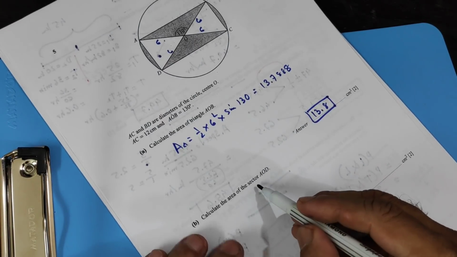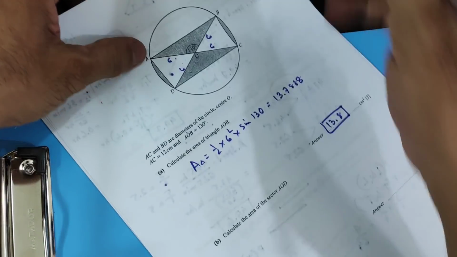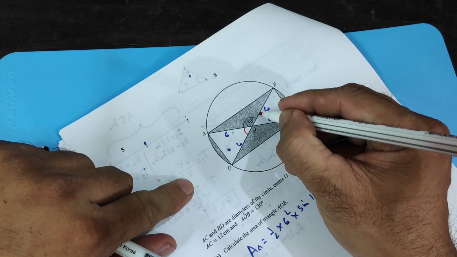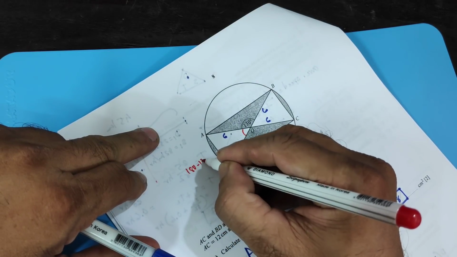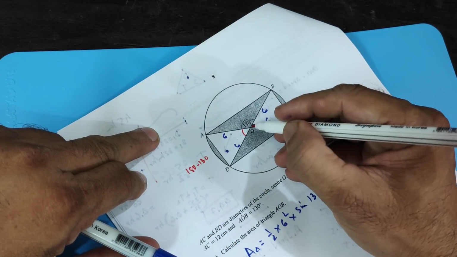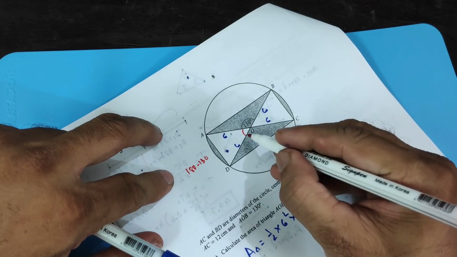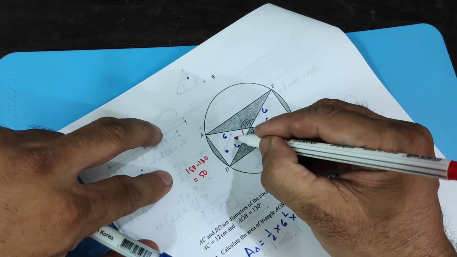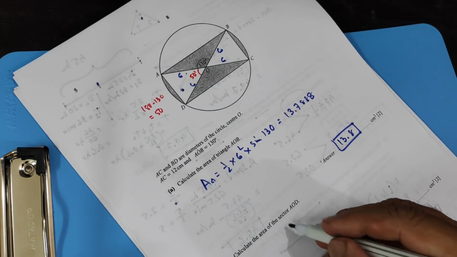Calculate the area of the sector AOD. Now I know that this angle over here should be, see, this is a straight angle, so these two are supplementary. That means the sum of these two is 180. So this angle should be 180 minus 130, that's going to be 50. So I'm going to put this one 50, and then calculate the area of this sector.